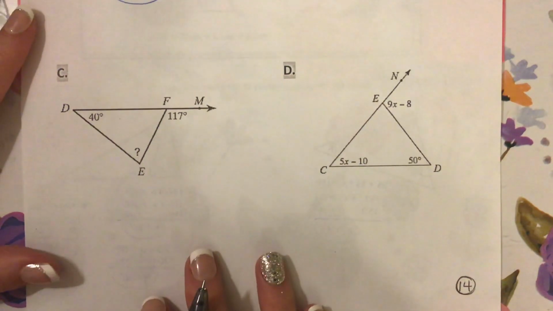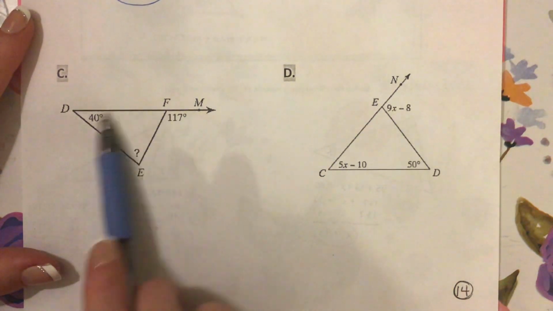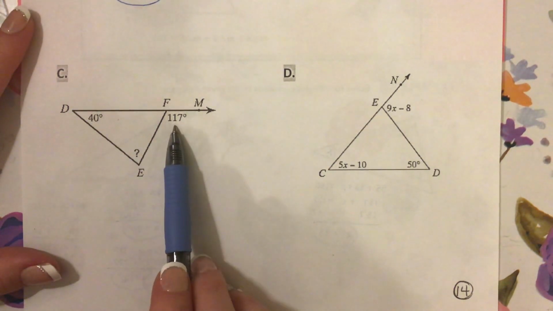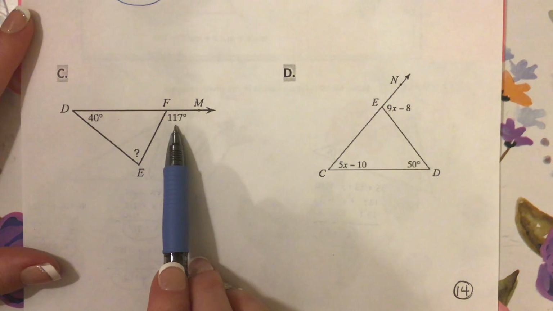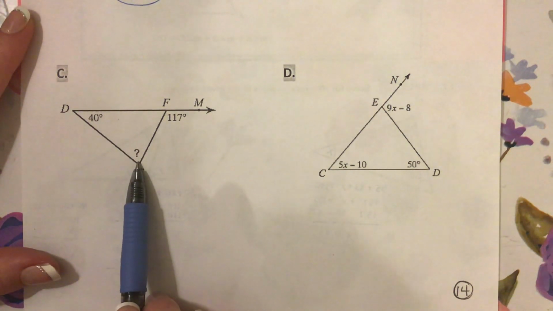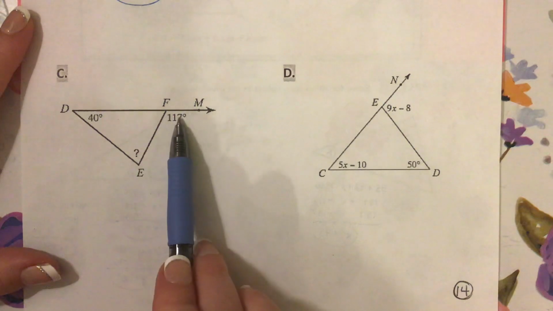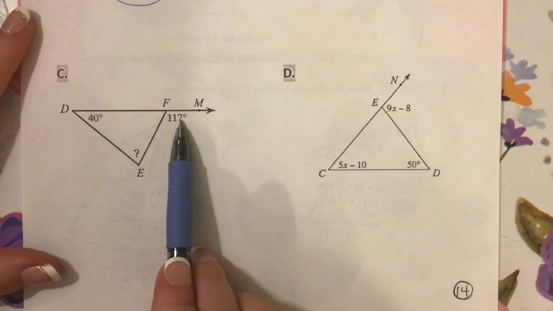Moving right along, we only have two more examples and then we're done. This one for letter C is a little bit difficult because this time we are given the exterior angle. Because we're given the exterior angle, we are going to solve for one of the interior angles. But the setup of the problem is the same. This angle plus this one equals the exterior angle.